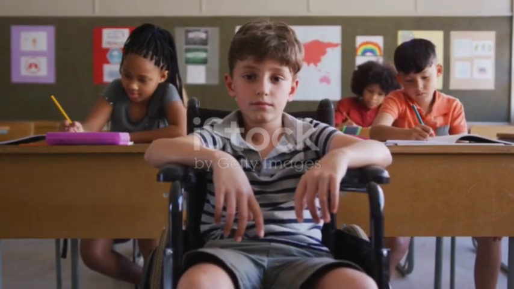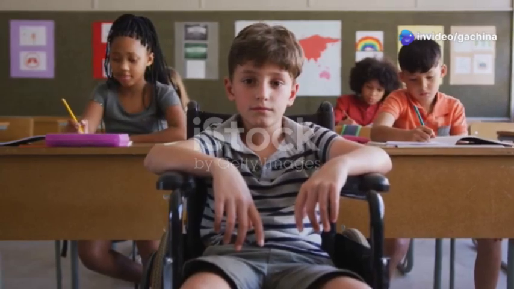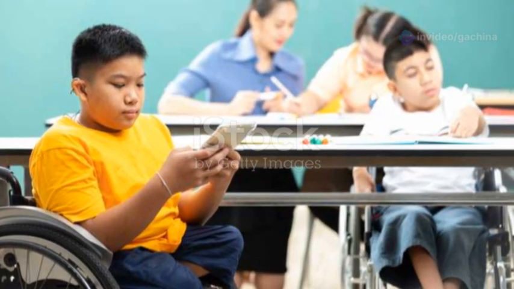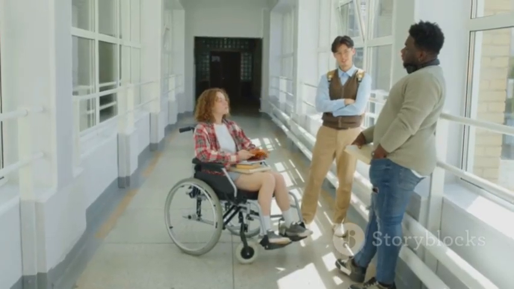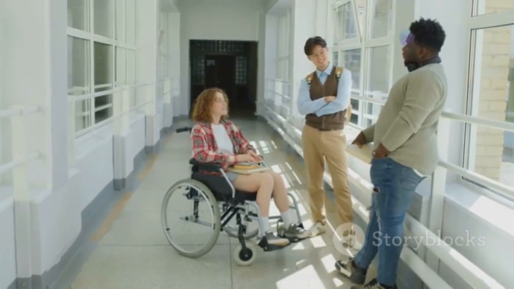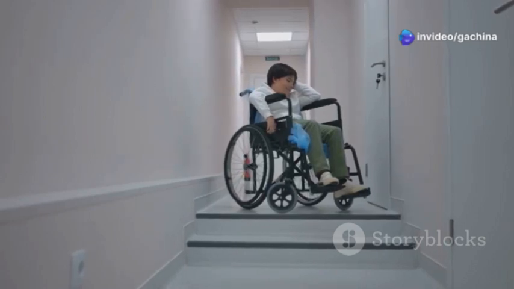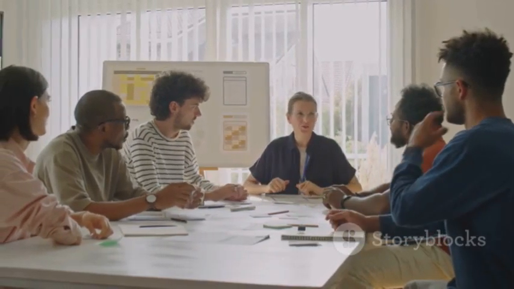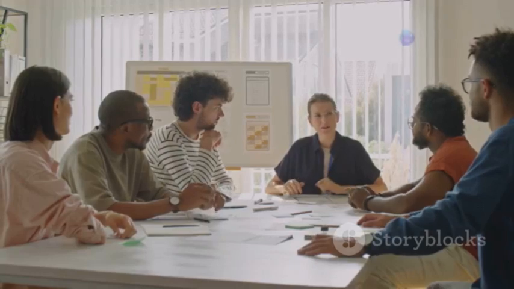Let's imagine a student named Sarah, who uses a wheelchair, being integrated into a mainstream classroom. In an integrated setting, Sarah would be physically present in the classroom with her peers. However, the classroom environment might not be fully adapted to her needs. For instance, the classroom might be located on the second floor of a building without an elevator, making it difficult for Sarah to access. Or, the teacher might not have received specialized training on how to adapt their teaching methods to accommodate Sarah's physical needs.